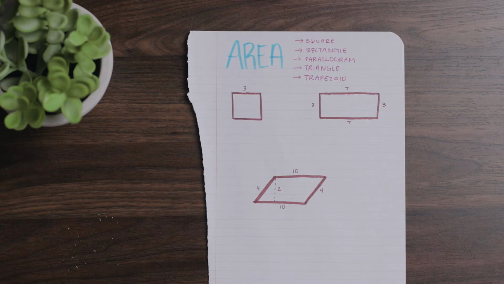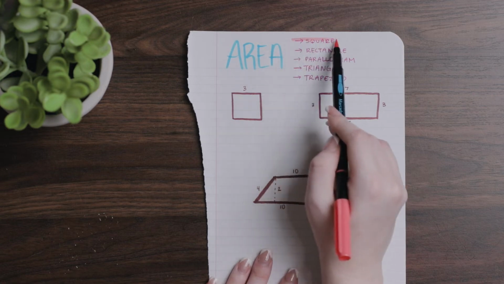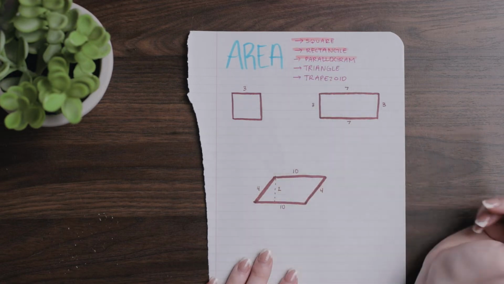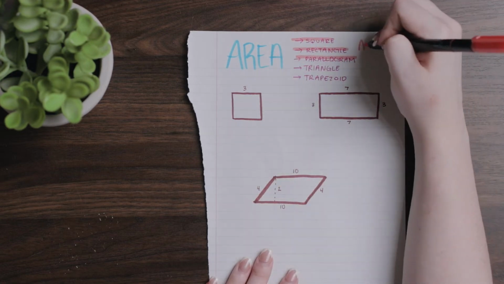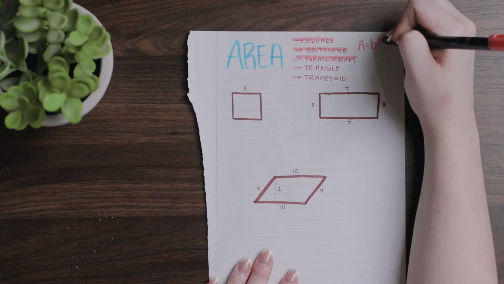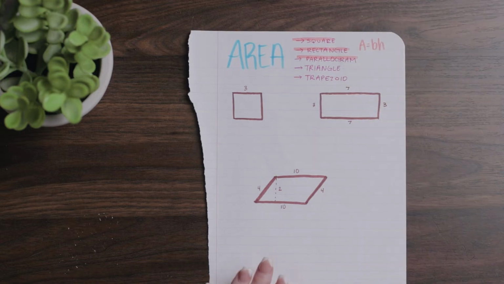Squares, rectangles, and parallelograms actually all use the same area formula to calculate the area. So that formula that we're going to use today for these 3 shapes is going to be A equals lowercase b, lowercase h. This stands for area equals the length of the base times the length of the height.